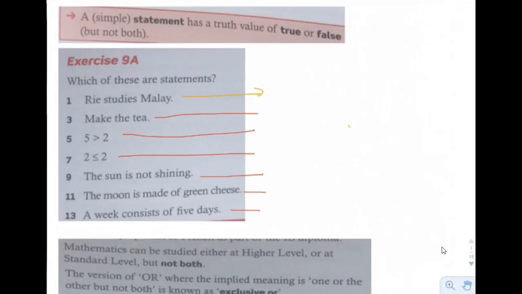Ria studies Malay. Yeah, that's a statement. Could be true or false. Make the tea. No. Make the tea is not true or false. 5 is greater than 2. Yeah, that's true, as a matter of fact. 2 is less than or equal to. Yeah, that's true.